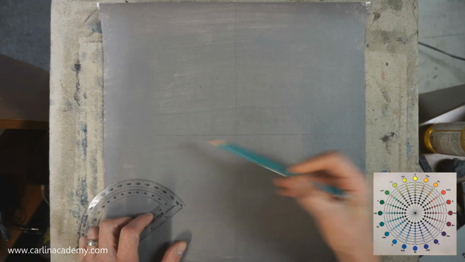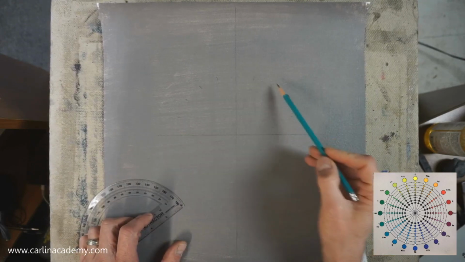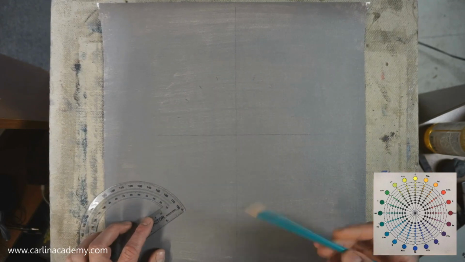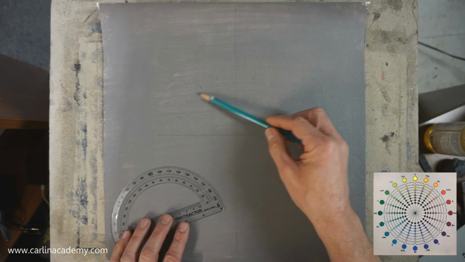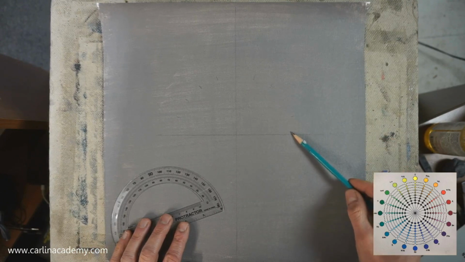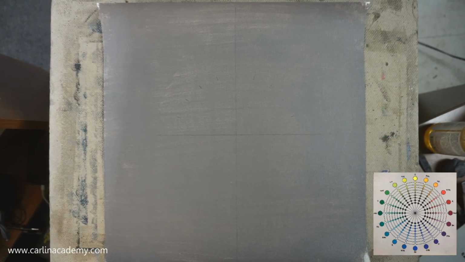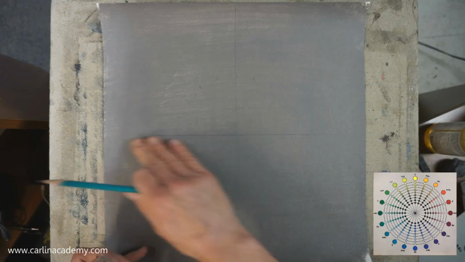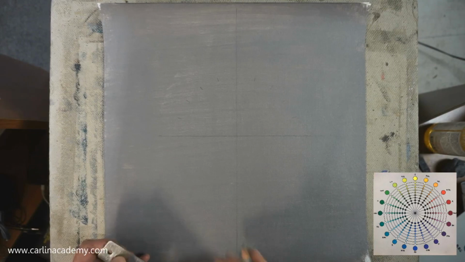That should give us 1, 2, 3, 4, 5, 6, 7, 8, 9, 10. Should give us 20 as we go around. So I've made a mark every 18 degrees around half. I already have the vertical and horizontal established.